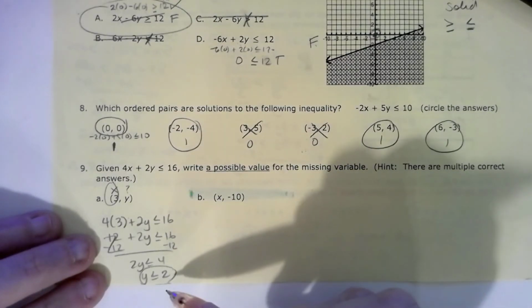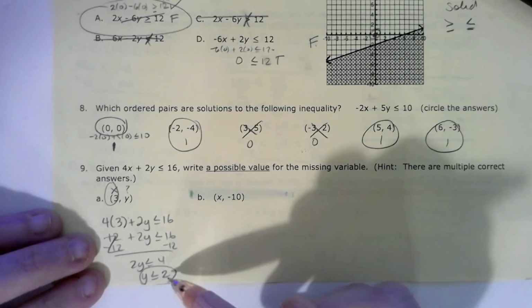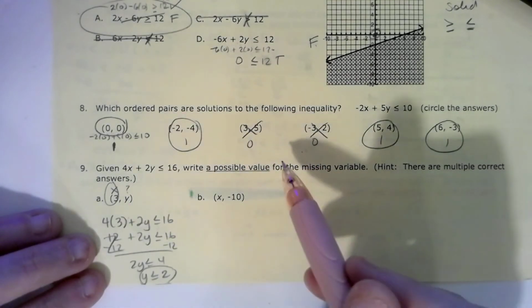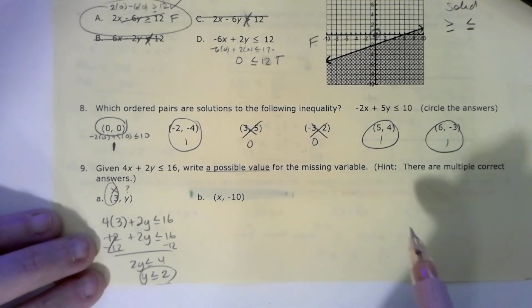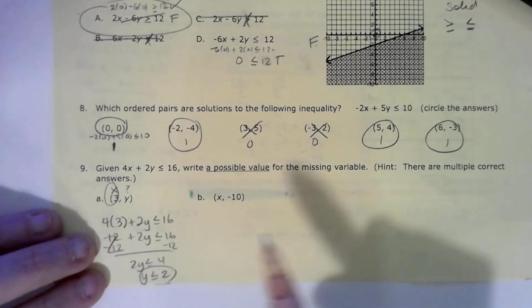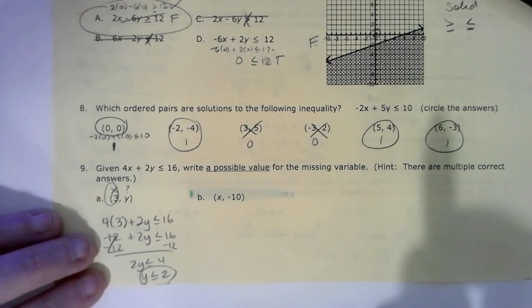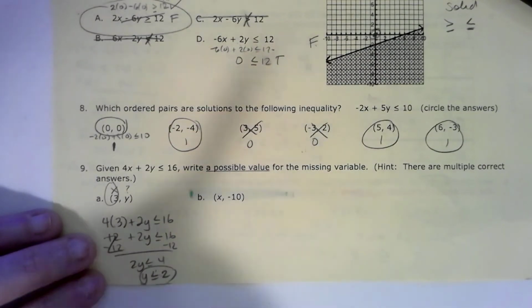Now it says write a possible value. So literally anything you write that's less than or equal to 2. If they gave you a list of numbers, like 5, -1, 0, -18, or -2, 8, whatever number they gave you, if it was less than or equal to 2, it would be true.